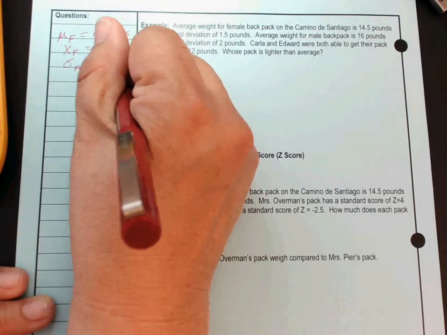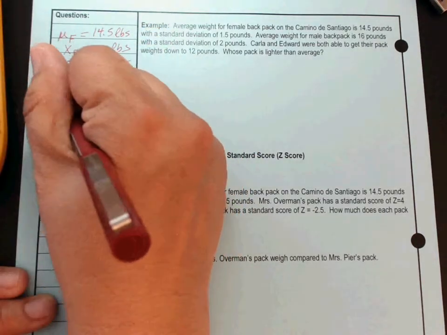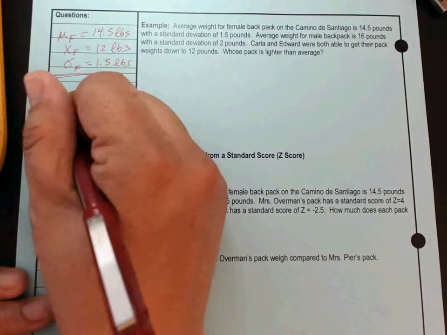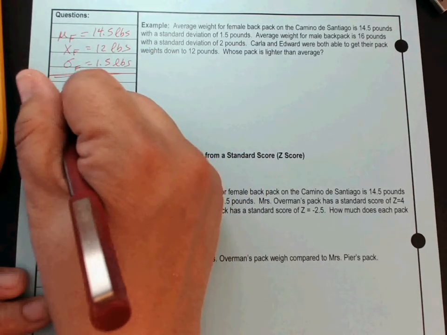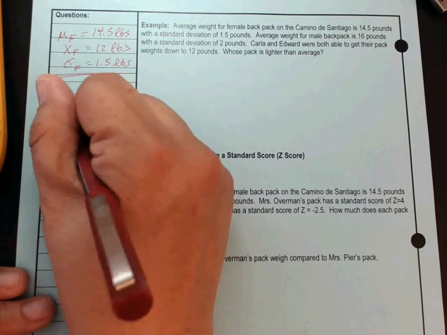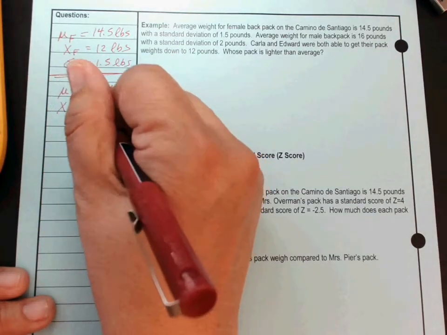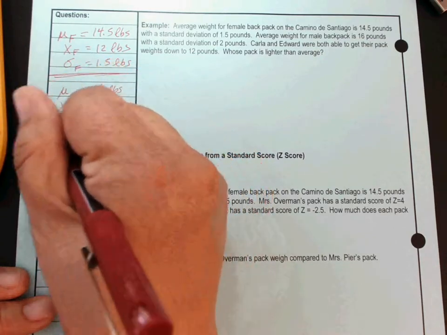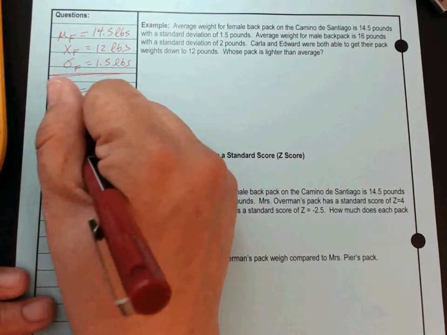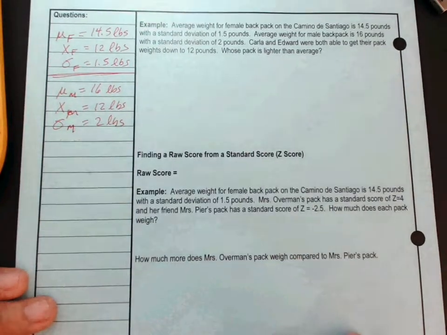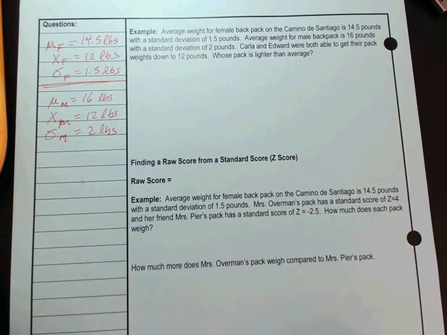And for males, the average is higher. They have more gear. They can bring their iPads if they want to. They can manage. Edward's backpack is also 12 pounds, and the spread for the male backpacks is a little bit higher. It's 2 pounds. So the question is, whose backpack is more unusually light?